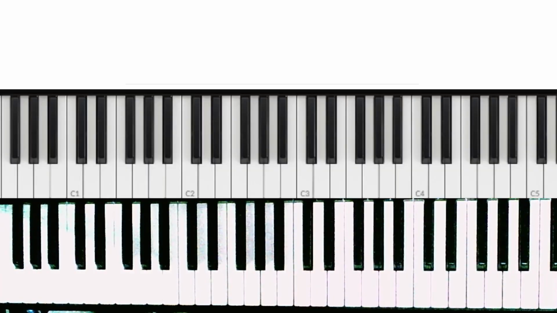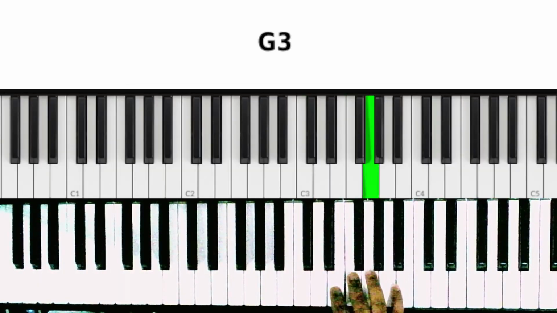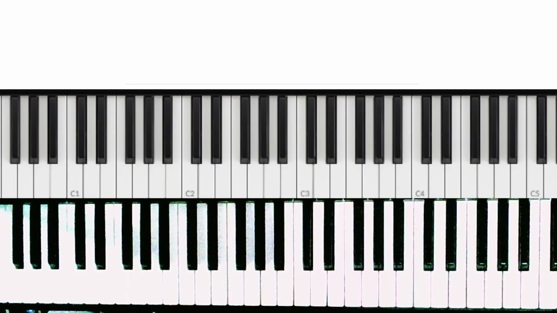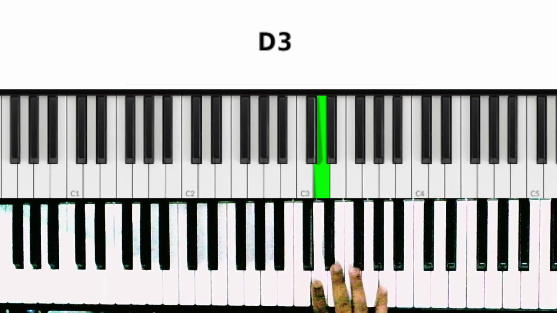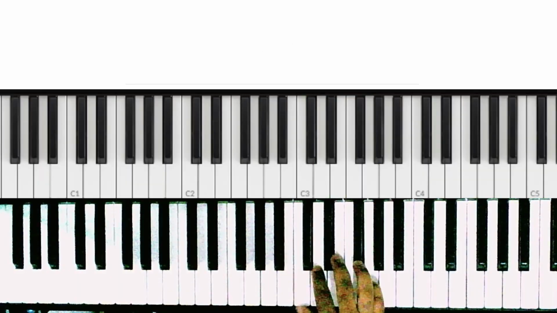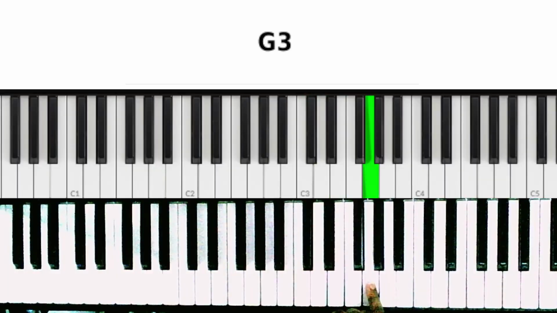Step 5. Now let's try this. C, F, G, C. So I want you to create your own melody. Use these simple notes: C, D, E, G. Okay, C, D, E, G. You can experiment. Okay, there is no wrong answer here.